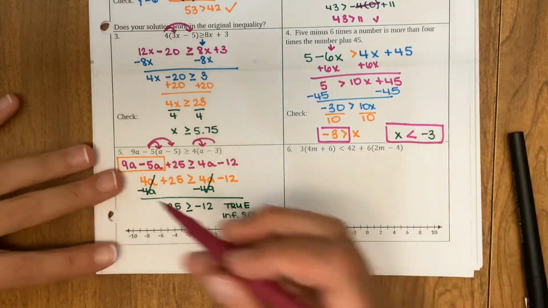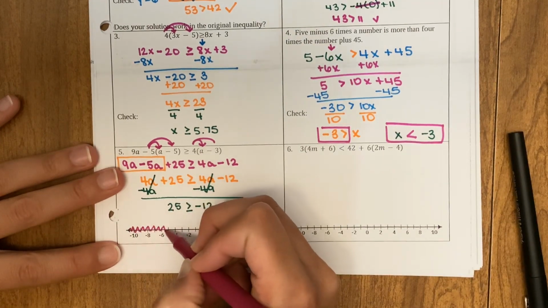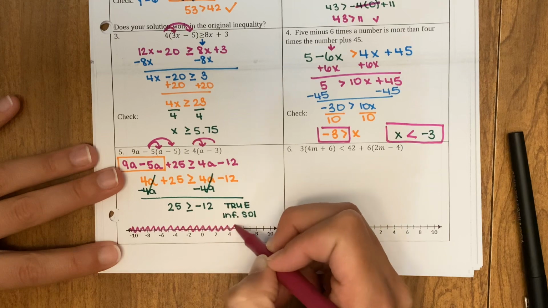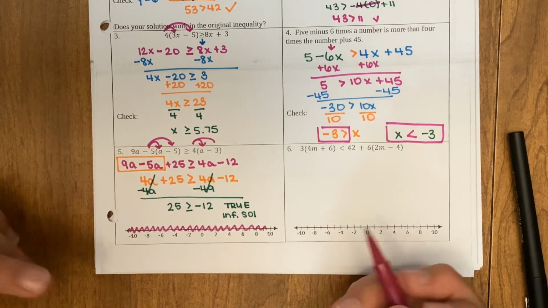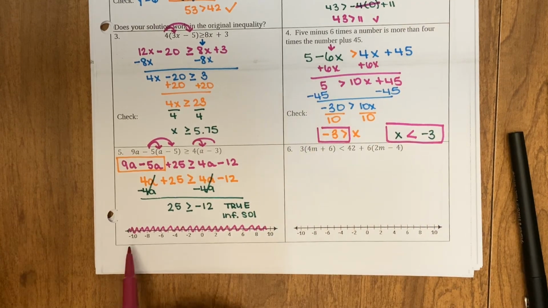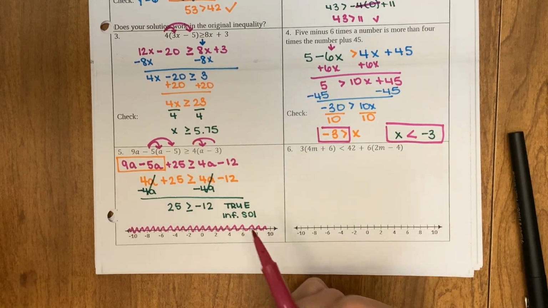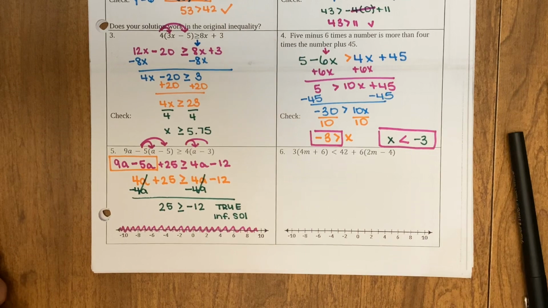If it's infinite solutions, on your number line, every single number will be shaded. Every single one of those. So you can pick whichever number you want, and it's going to be true. I can pick 0, I can pick negative 10, I can pick 100. It's going to work in that inequality.